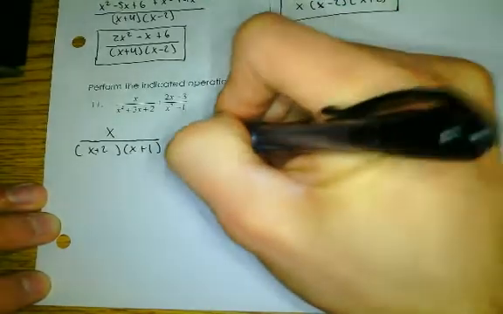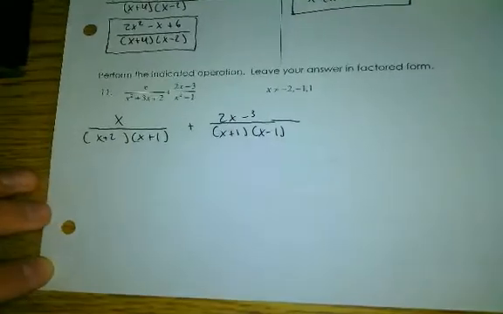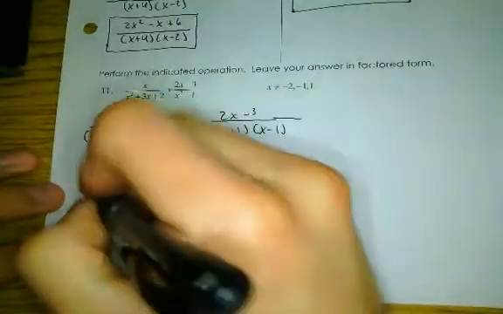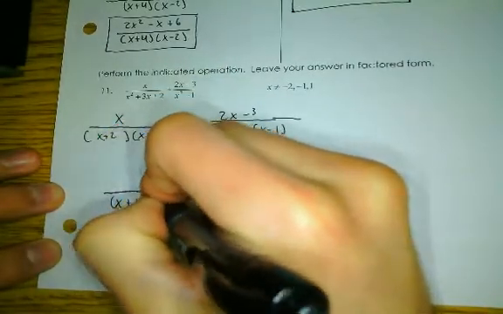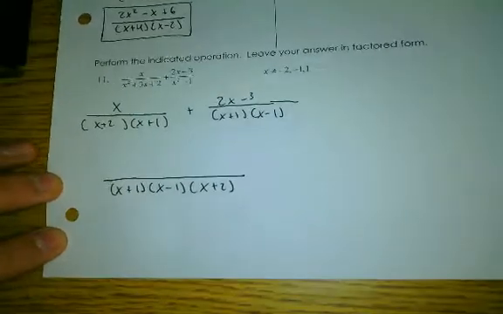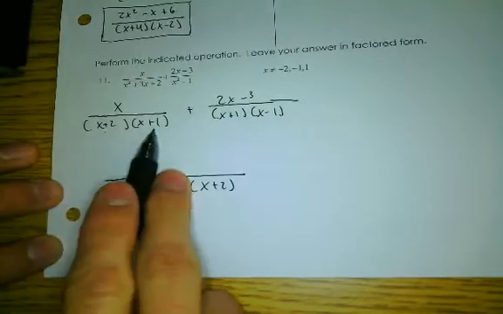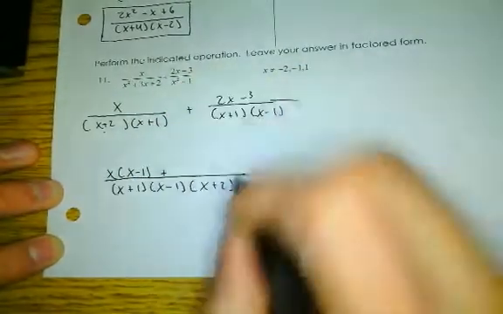Now, as you can see, they both have the x plus 1 in common, so you kind of made your life a little easier there. So in order to have the common denominator, it's going to be x plus 1 times x minus 1 times x plus 2. That's going to be the common denominator between both of them. This first fraction has the x plus 1 and the x plus 2, so all you're missing is the x minus 1, so it's going to be x minus 1 times that x. The second fraction, you have the x plus 1 and the x minus 1, so you're going to need to take that 2x minus 3 and multiply by x plus 2.